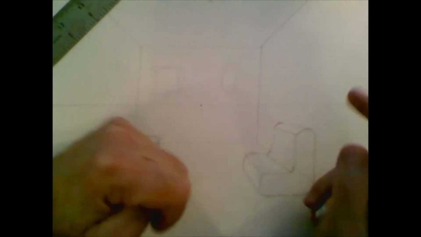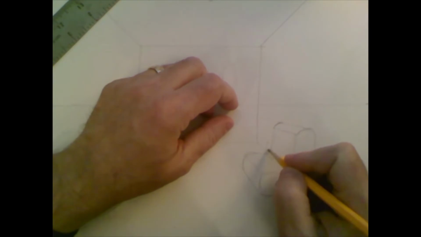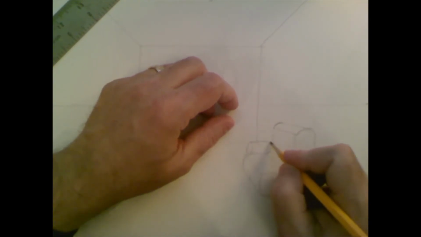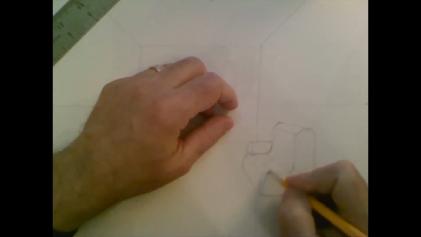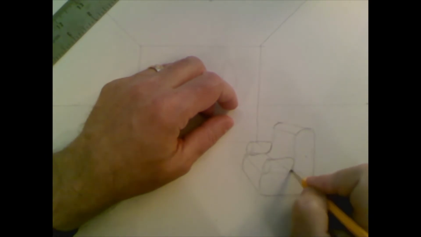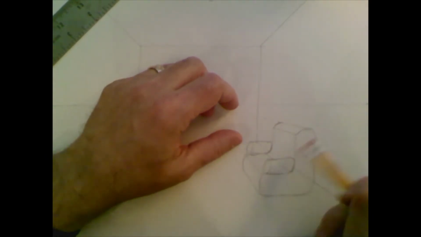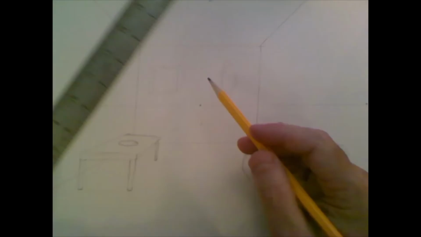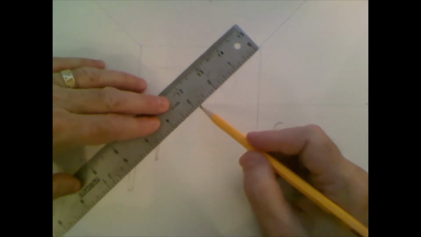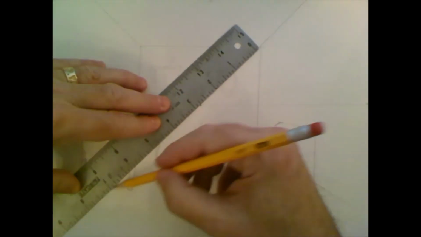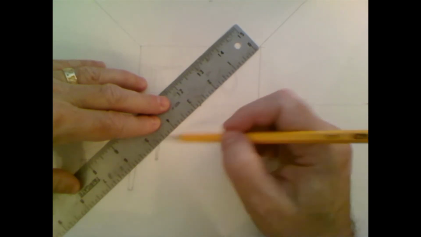And if I wanted to make it look a little bit more like a couch, I could add cylinders here like that, another cylinder here like that. And I end up with a cozy looking couch. Now if I wanted to do lines on the floor, I put my ruler on the vanishing point and I would draw the lines like this.